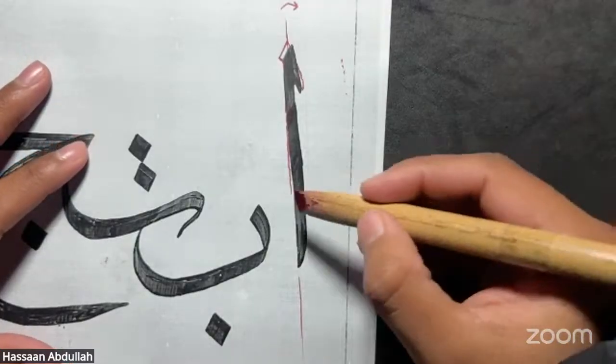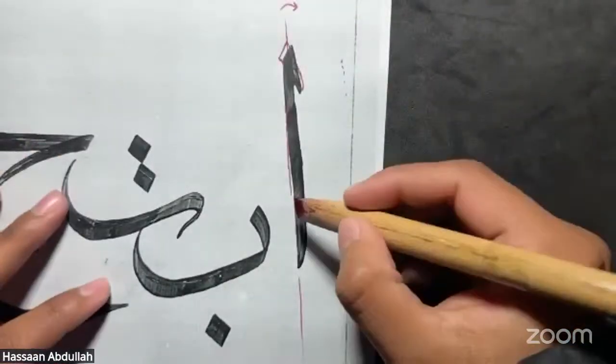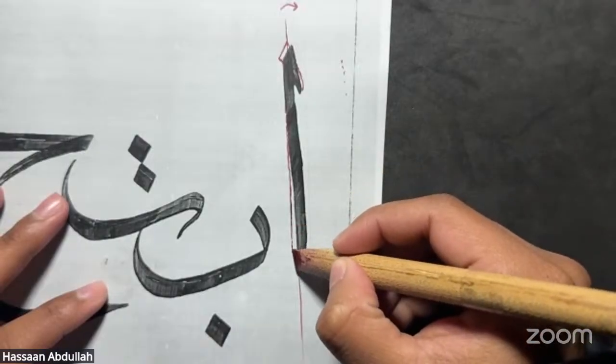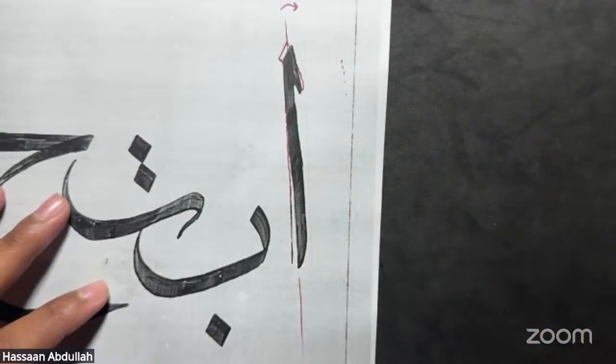Okay. Question, you understand your practice? If you have any question, you can ask. Okay, so this thing is very important. You should make its ending properly.